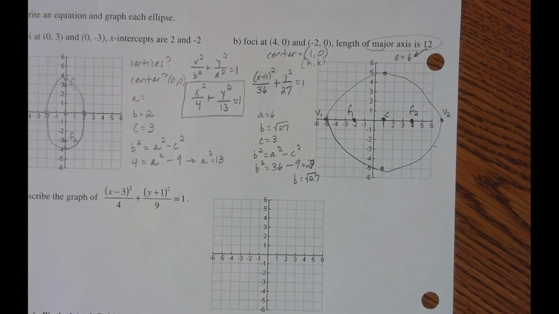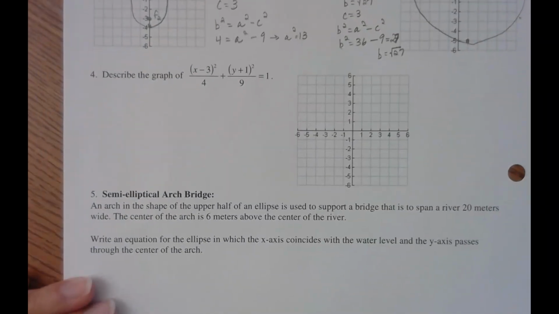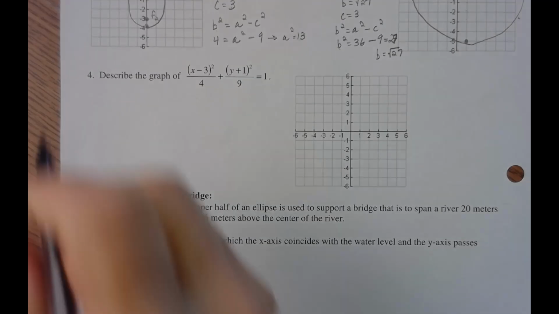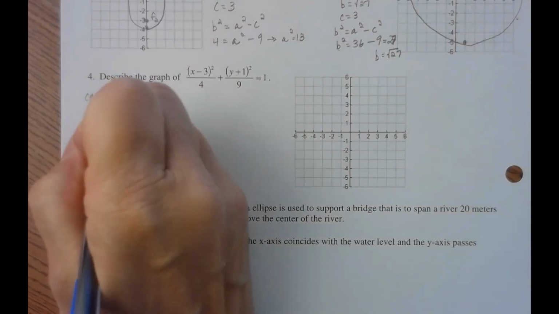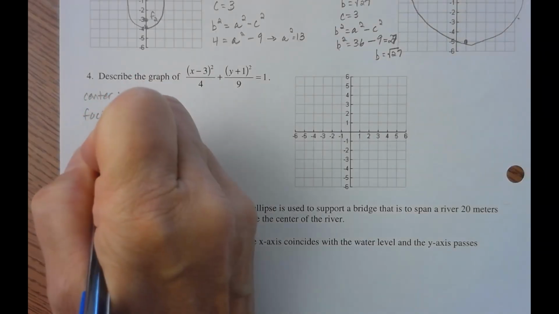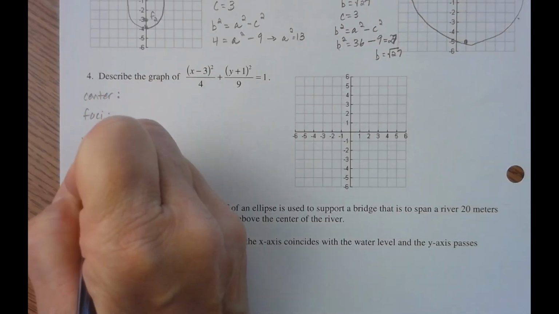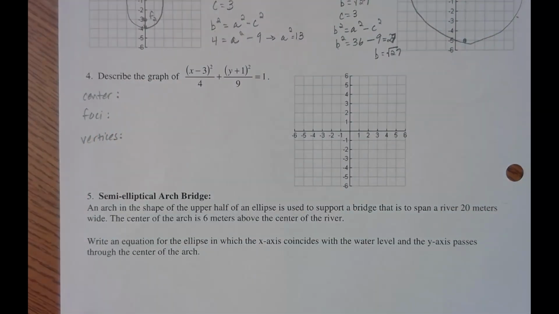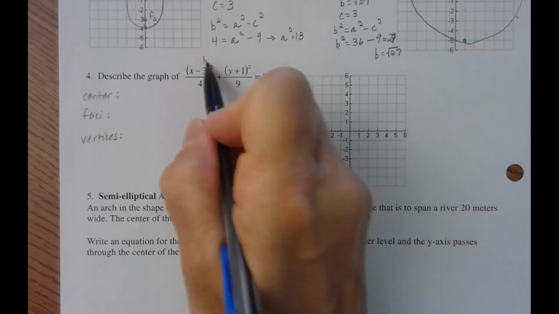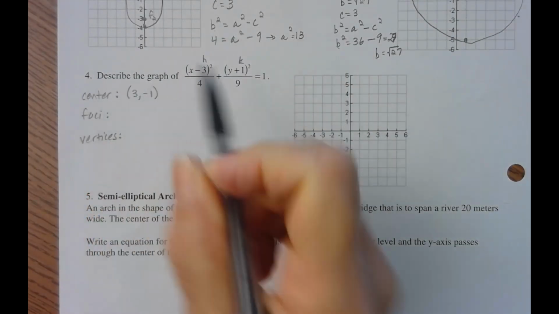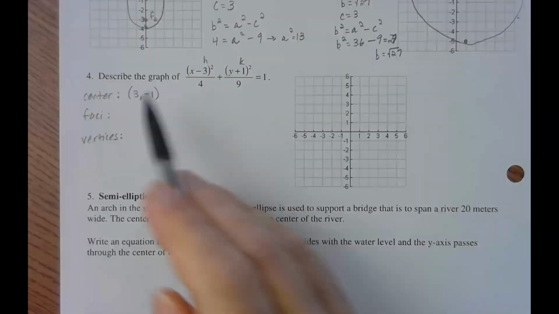Next one, and then we're going to apply ellipses to some word problems. We're going to describe the graph of this ellipse. By describe the graph, we want to identify the coordinates of the center, the foci, and the vertices. So let's start with center. That's h, k. In this case, that'd be 3, negative 1. Remember, they're going to be the opposite of what they appear in the equation.